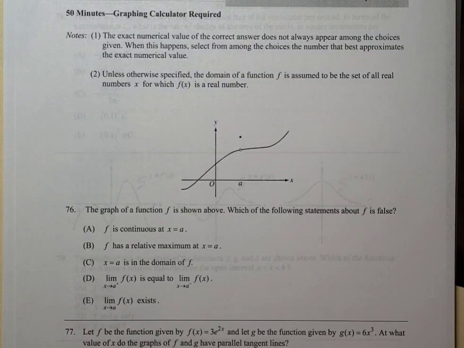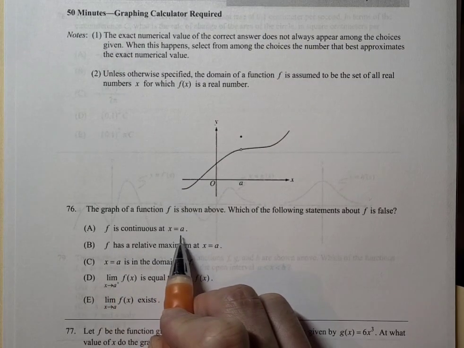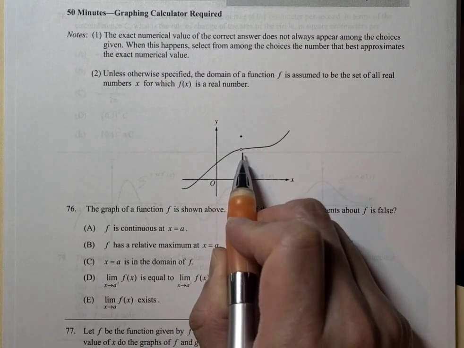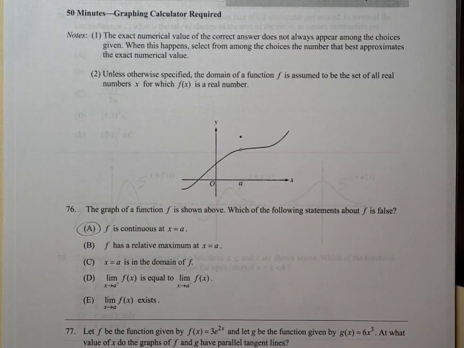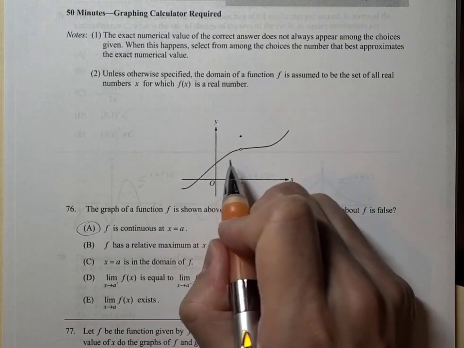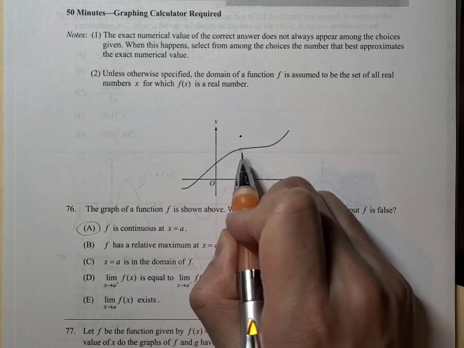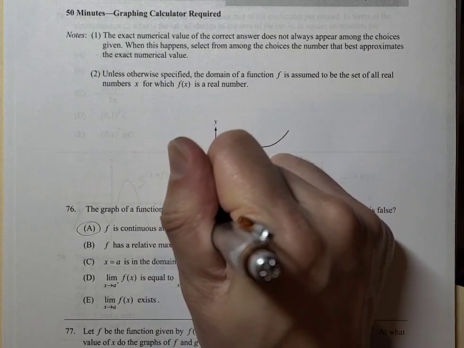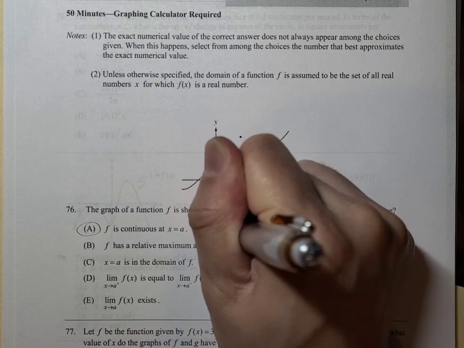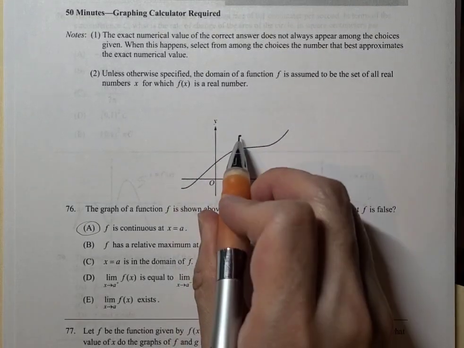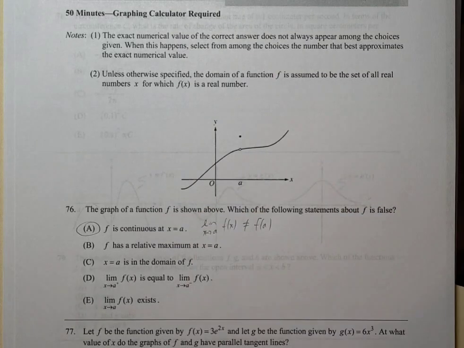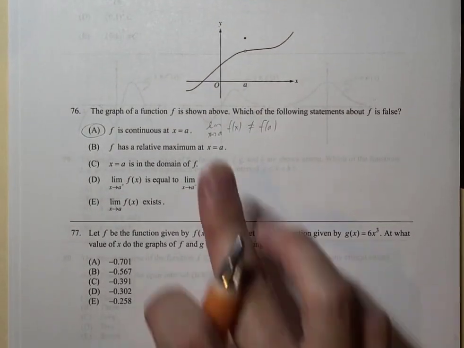The graph of a function f is shown above. Which of the following statements about f is false? So let's go one by one. F is continuous at x equals a. We know that it's not, so we can already circle that. Why is it not continuous? Even though it's defined up here, it's not continuous because the limit as x approaches a of f of x does not equal f of a. That's the definition of continuity. F of a is this point. The limit is this point, though. So that's that. We can move on. I won't go through the other choices.